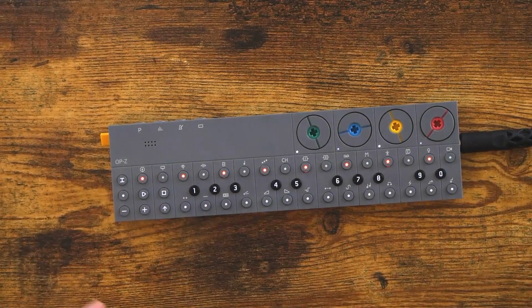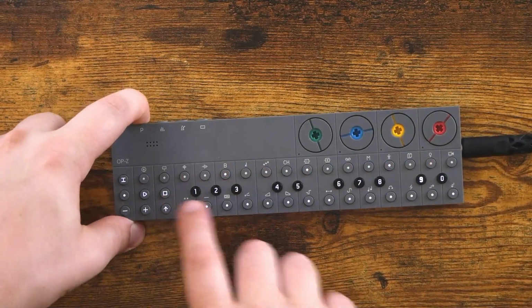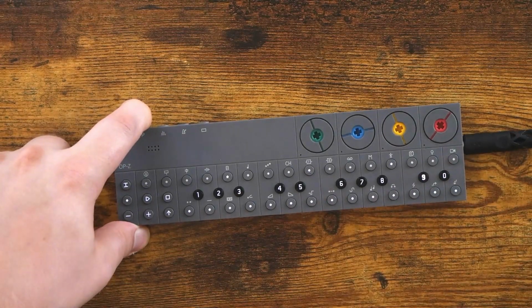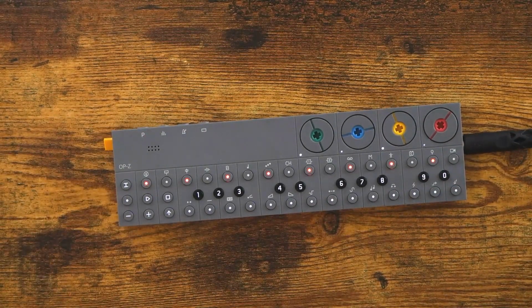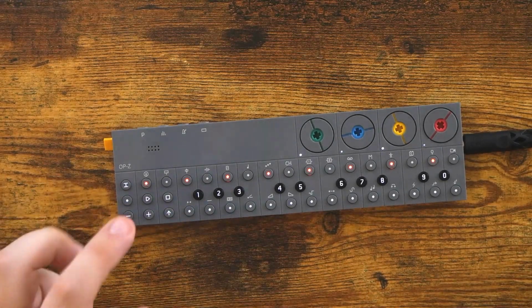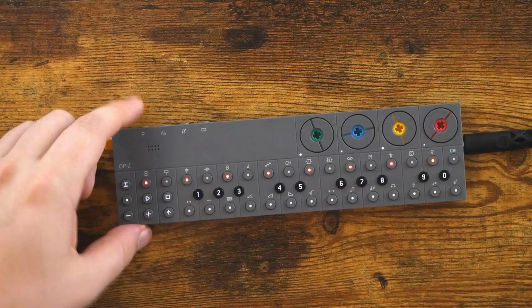Now, that right there is pretty useful, and with some decent timing, you could figure out how to switch instantly between those patterns at the right time that you wanted to. However, just like pattern chaining, we can actually tell the OPZ to switch to the new project after our current pattern on the current project is done playing. And we do that in a very similar manner.